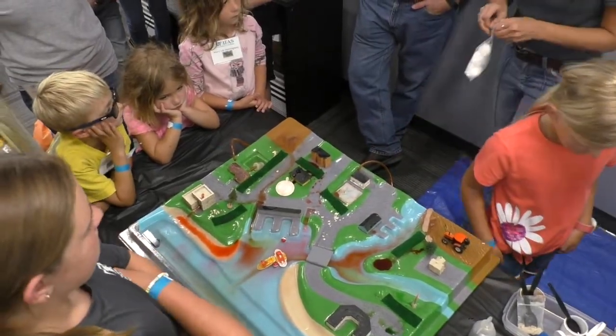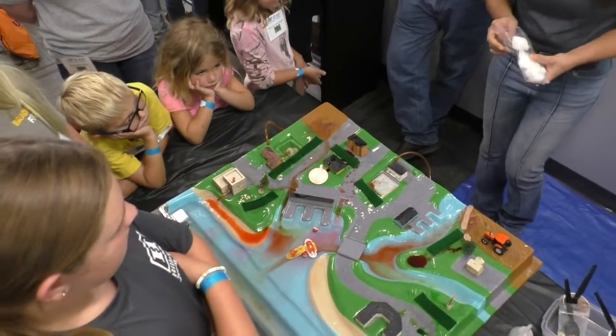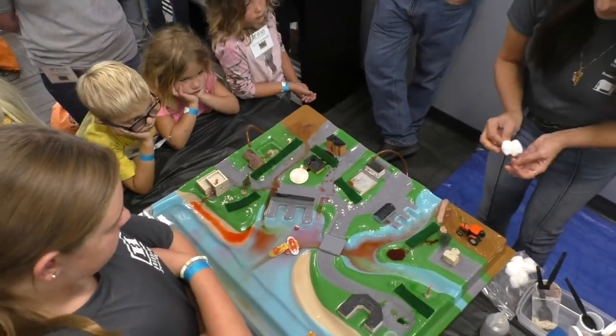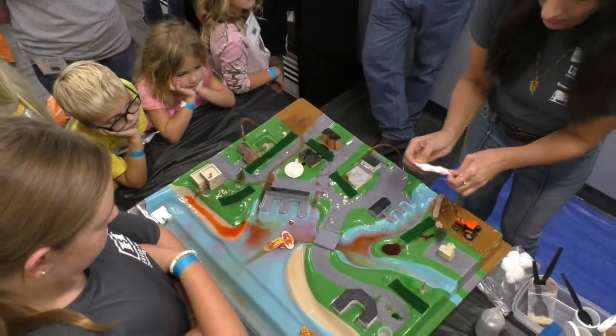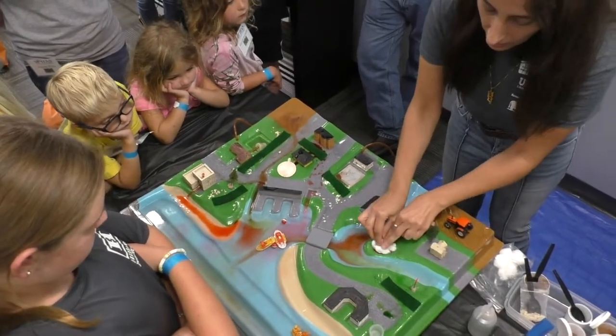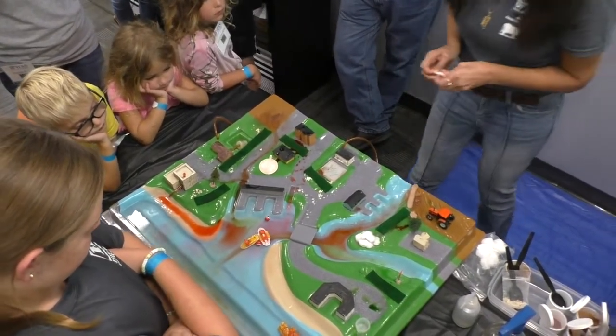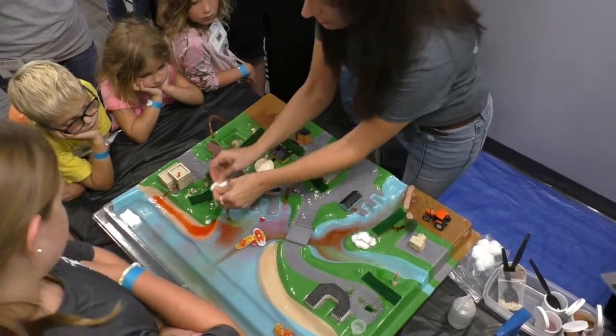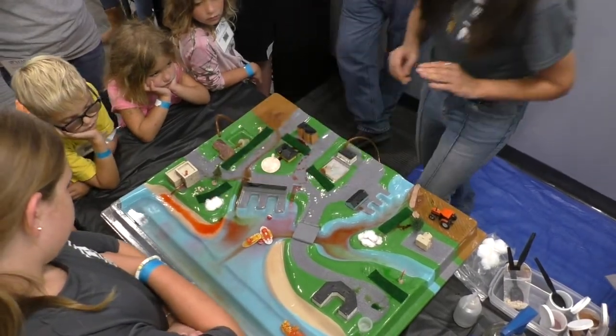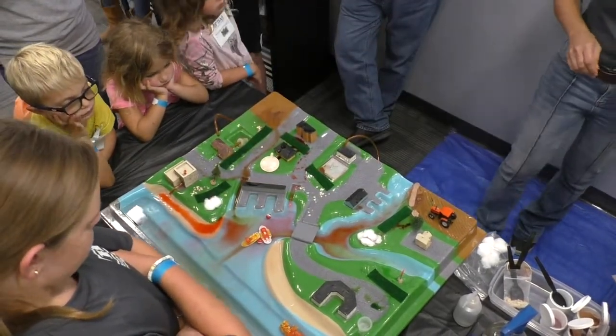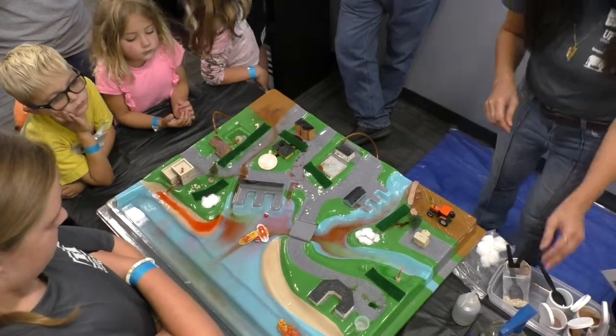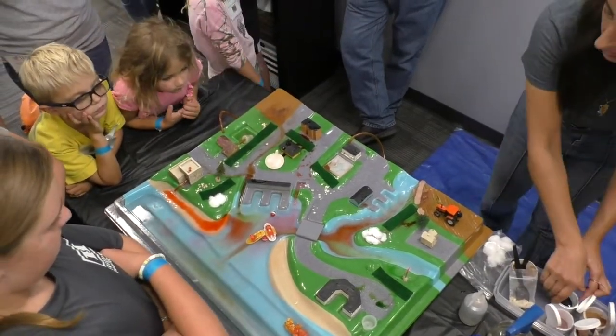And I'm going to place some wetlands here. Look at what happens when we put the wetland here. I'm going to put another one here. These are going to help us reduce the movement of the pollution. I'll do a very quick example.